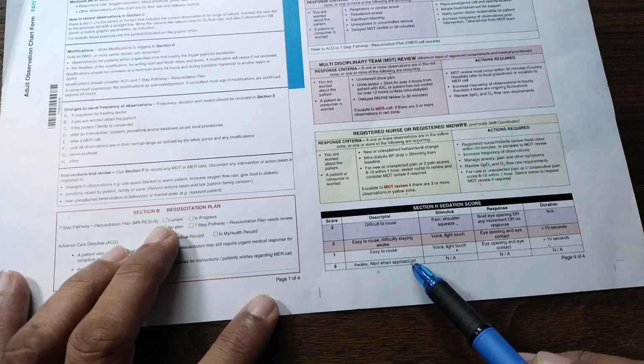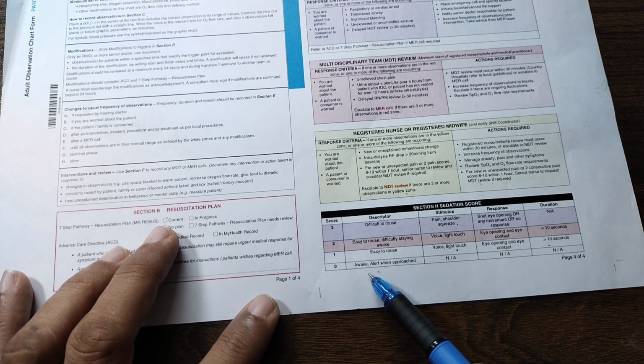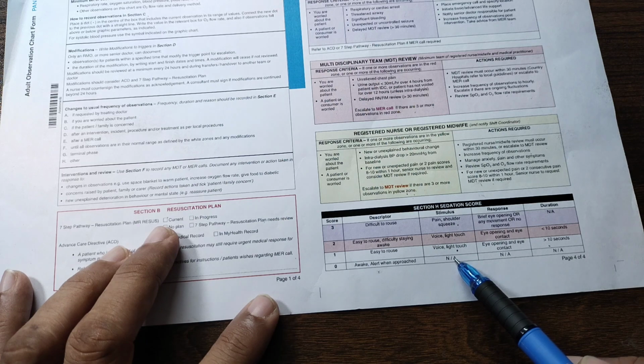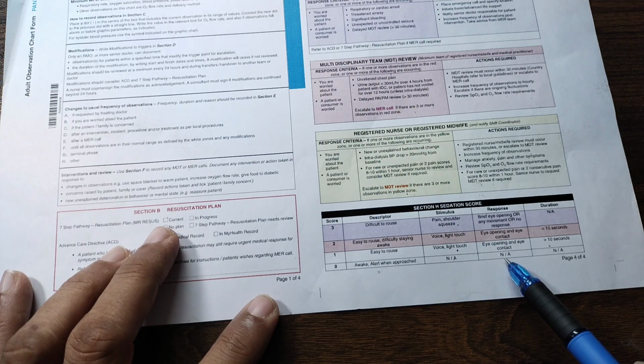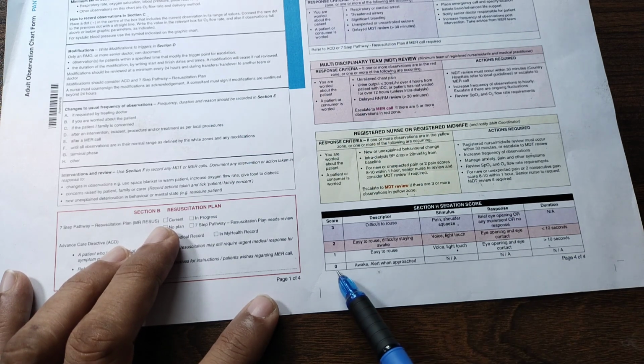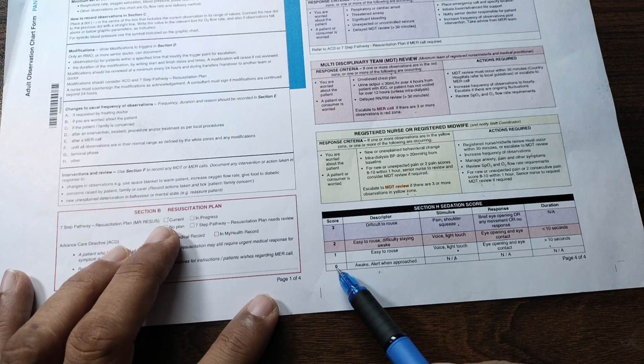You are going to approach the patient, and the patient is talking to you, interacting with you, and is oriented to time, place, and person. The patient is perfectly okay there. There is no stimulus needed to talk to you, and there is no special response, and there is no duration. That means the patient keeps on interacting with you, which is why it looks quite okay, and you are going to score 0.